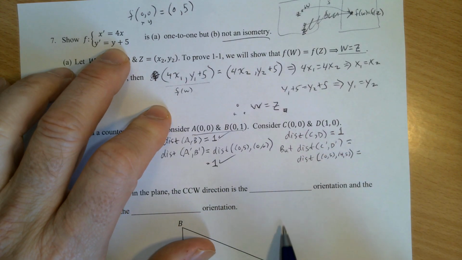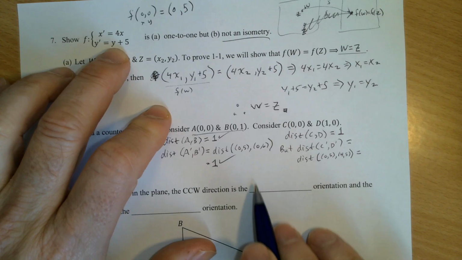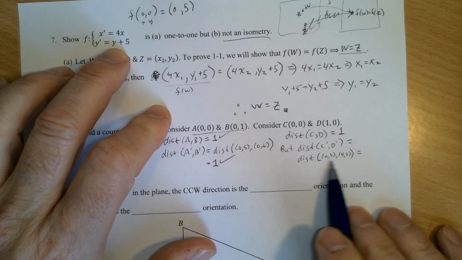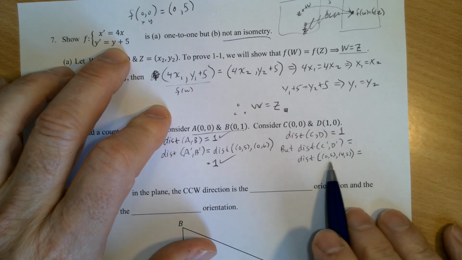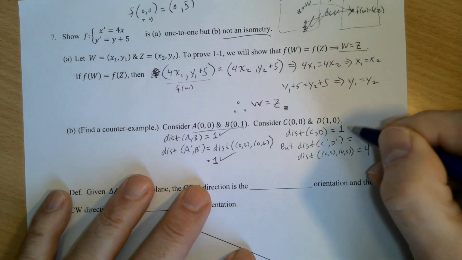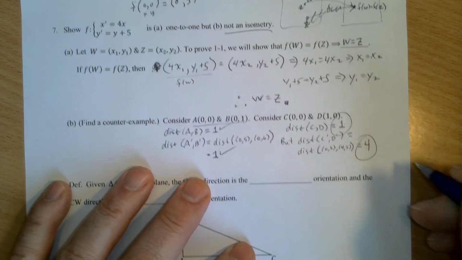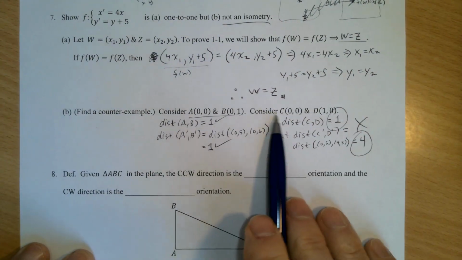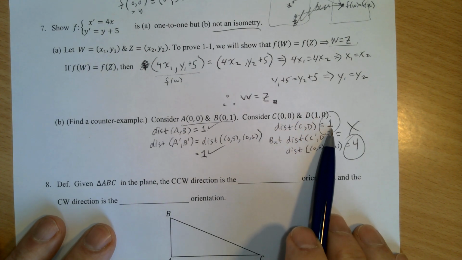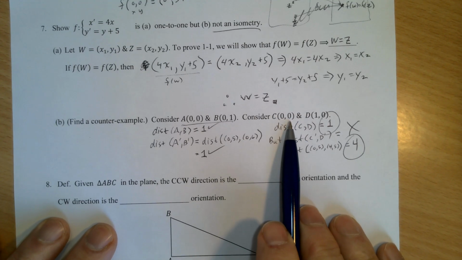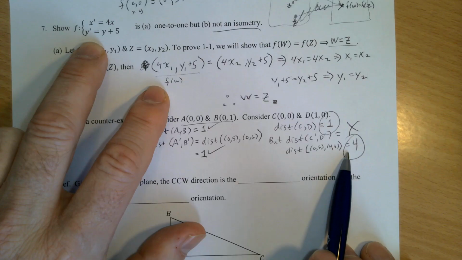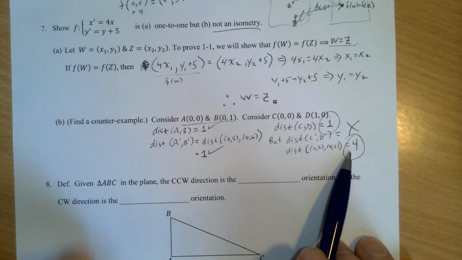What is the distance from (0, 5) to (4, 5)? We don't need the distance formula. You could just look at the XY plane and graph them, and that distance is 4. So, is 1 equal to 4? No, it's not. Therefore, we found a counterexample: 2 points that are distance 1 apart in the plane, but when we apply the transformation, C prime and D prime end up being 4 apart, so the distance was not preserved.